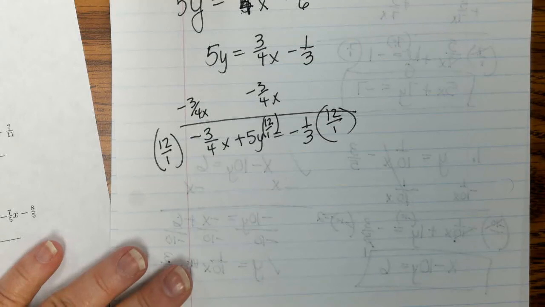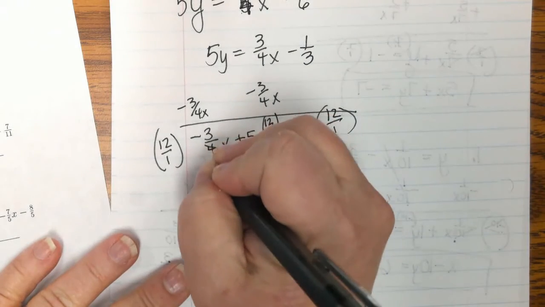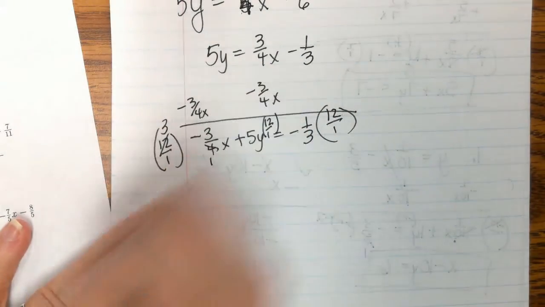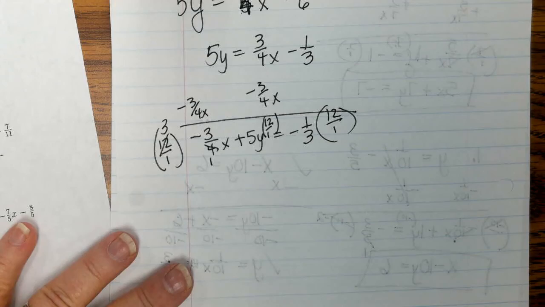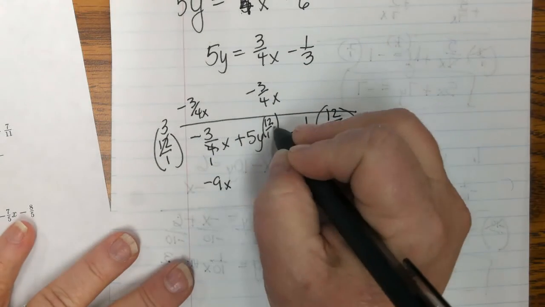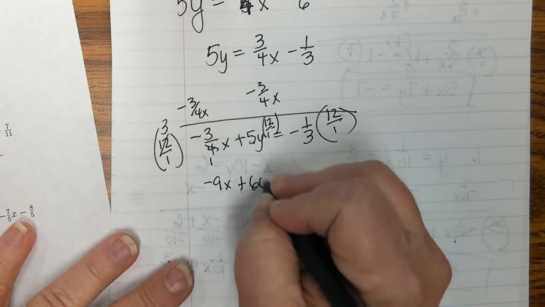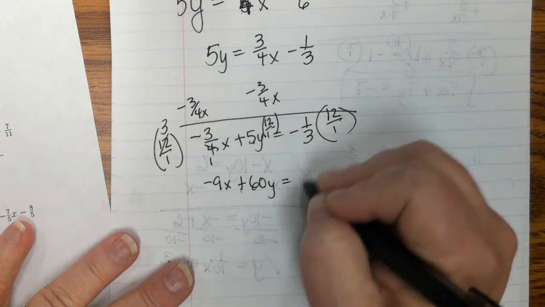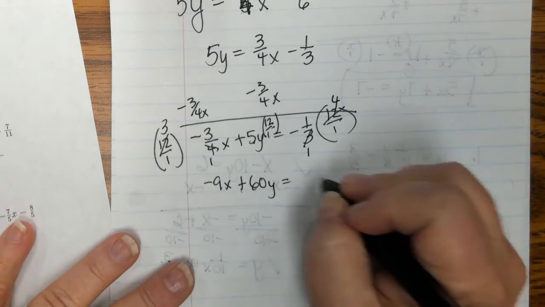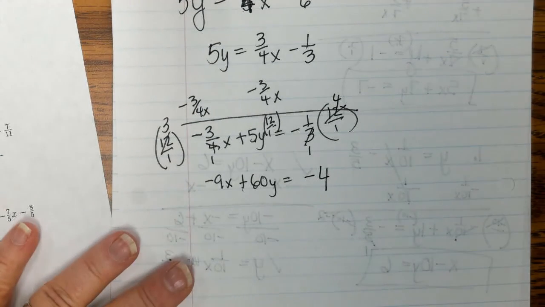Okay? And I would highly suggest that most of you do this in your calculator, but some of you are going to think you know better, and then you're going to get it wrong. So I get 3 times negative 3, which is what? Negative 9x. I get 12 times 5, which is plus 60y, is equal to, 3 goes into itself, 3 goes into that, 4. So I get negative 4. Am I done?